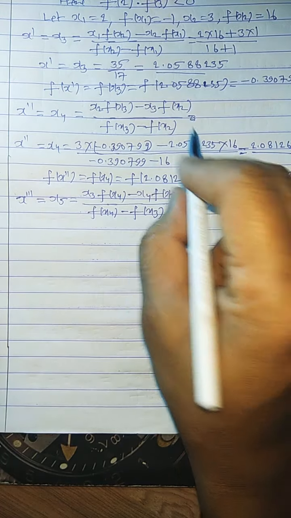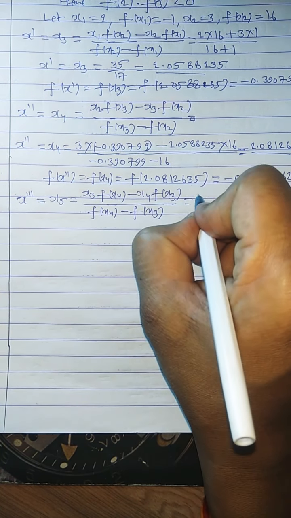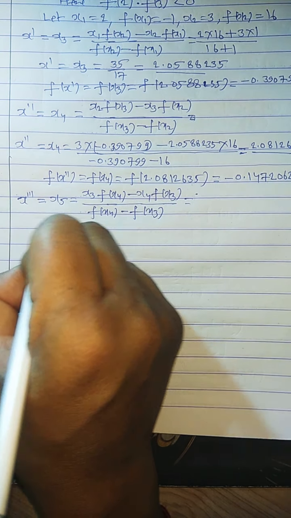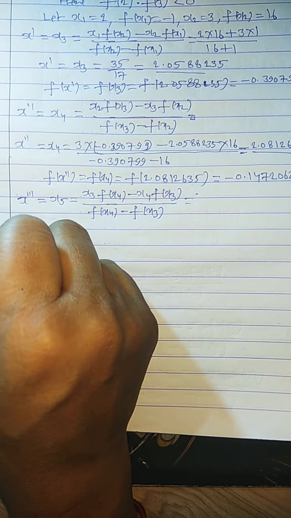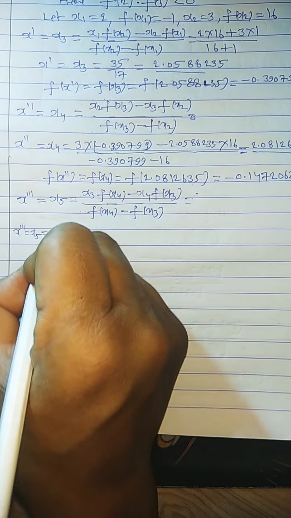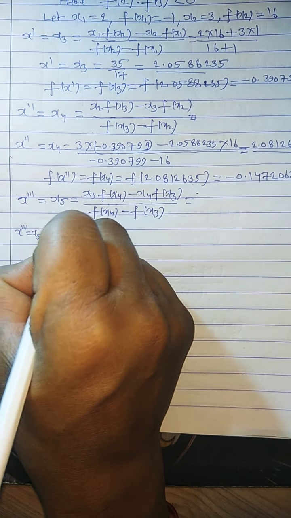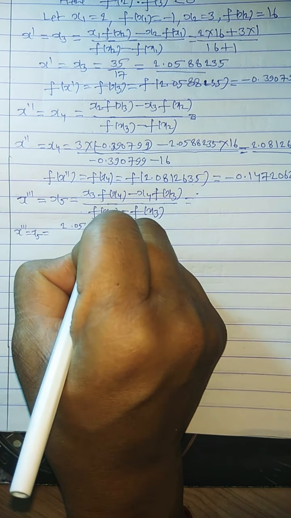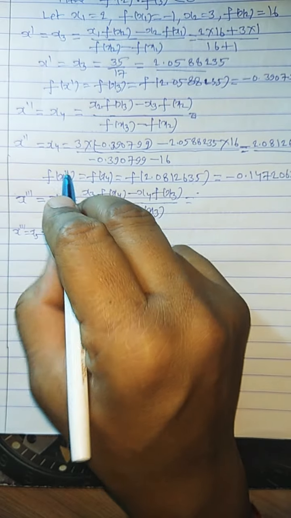What is the value of x3? x3 is 2.05235 into f(x4).